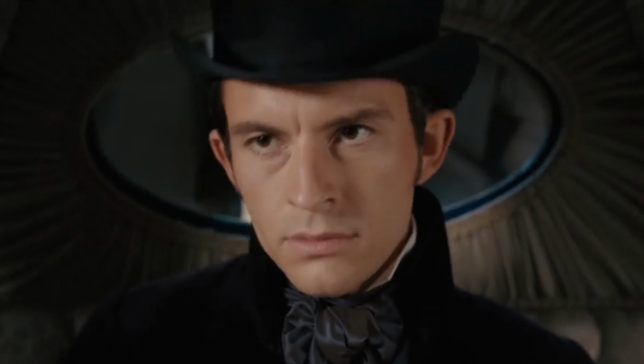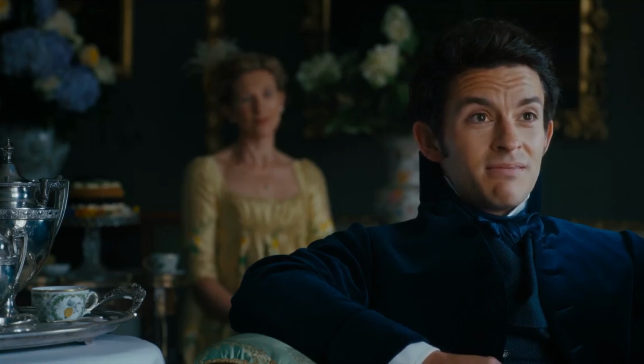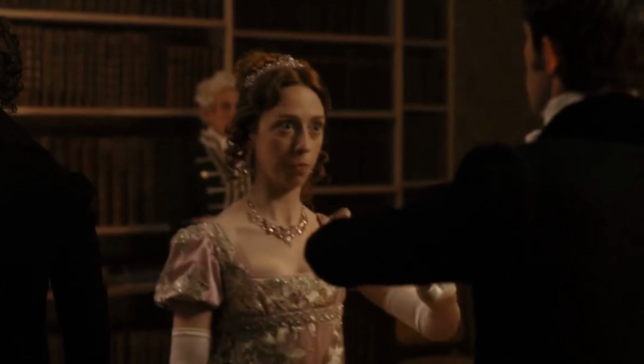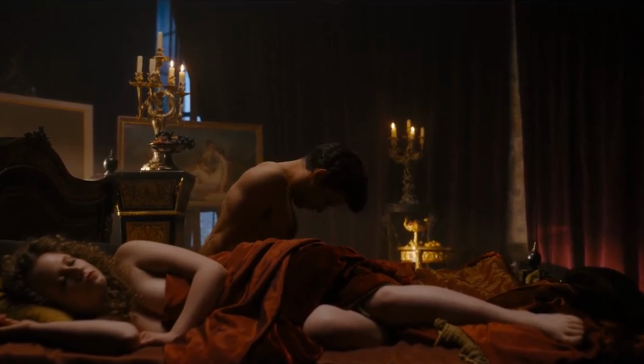Haunted by the sudden death of his father, Edmund, and the devastating impact it had on his mother, Violet, Anthony vows to find a wife he does not love, believing this will spare both of them from future grief.